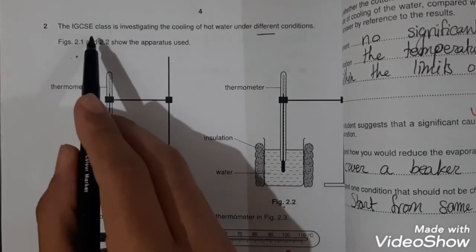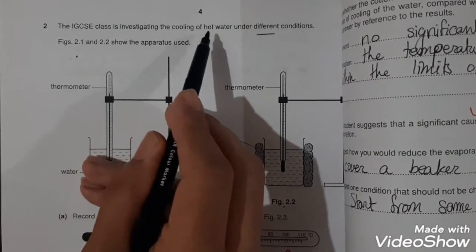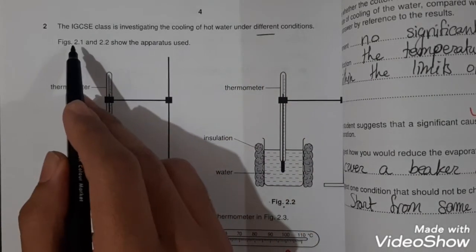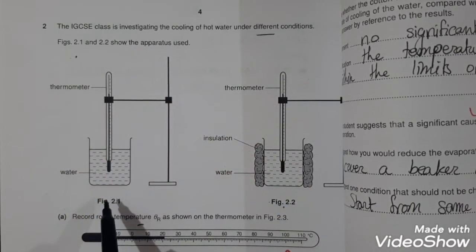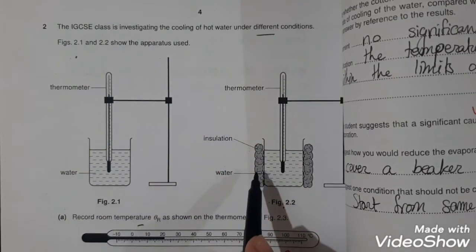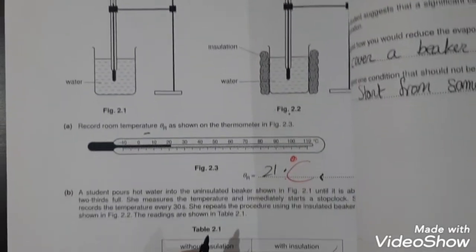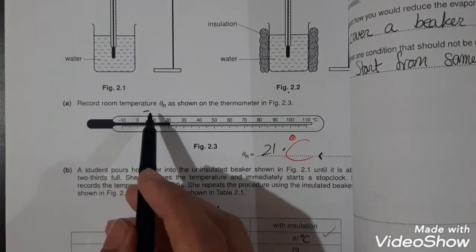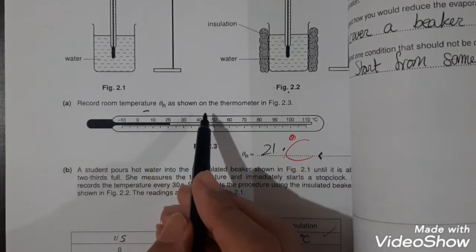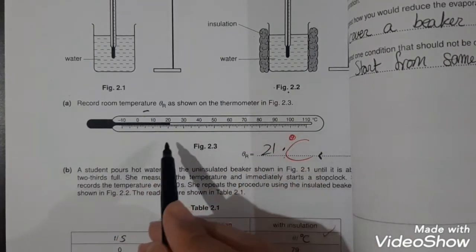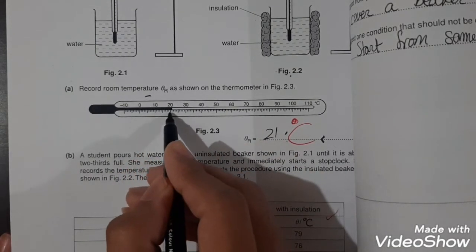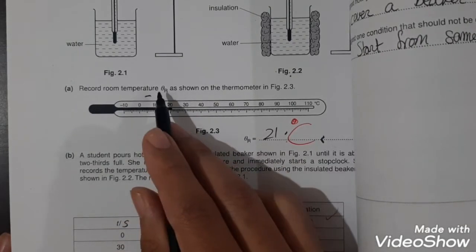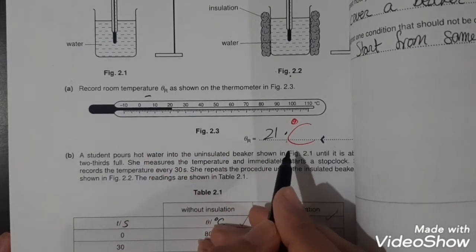Question 2 states the IGCSE class is investigating the cooling of hot water under different conditions. Figure 2.1 and 2.2 show the apparatus used. So this is the first apparatus in figure 2.1, and this is the second apparatus in figure 2.2. Part A states: record the room temperature θR as shown on the thermometer in figure 2.3. So this is the thermometer, and if you look closely it is above 20 degrees and close to 21 degrees. So θR is 21 degrees Celsius.